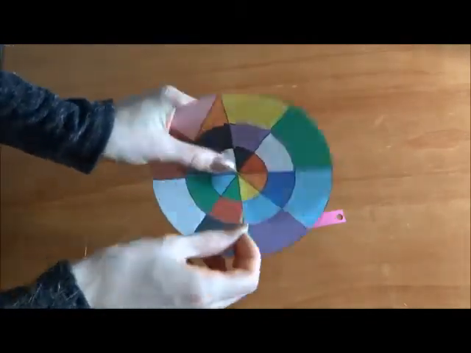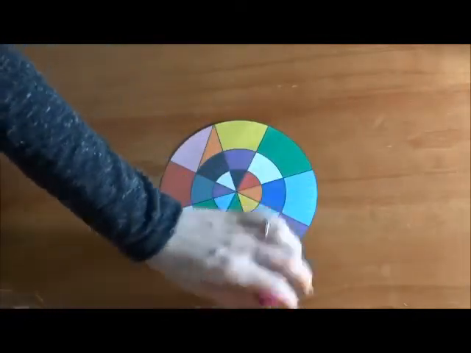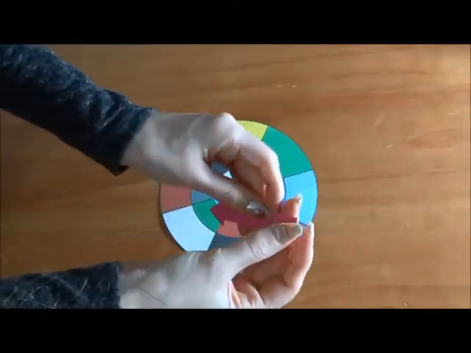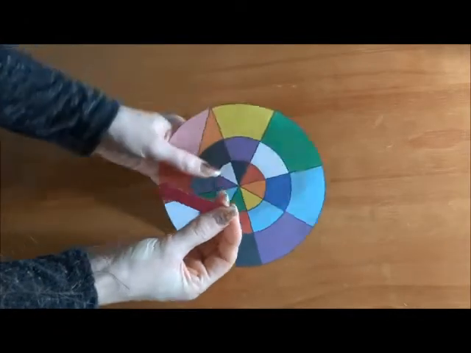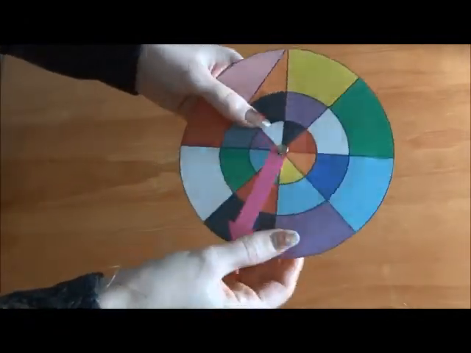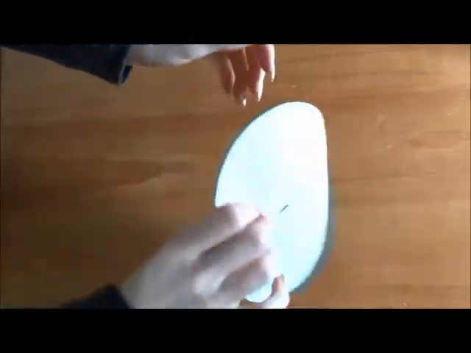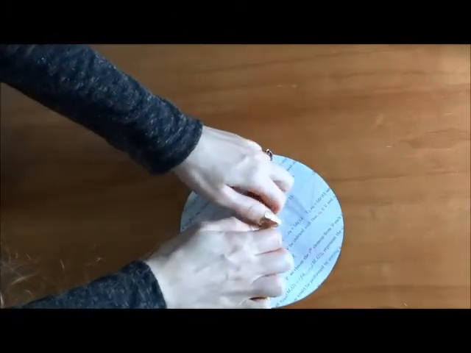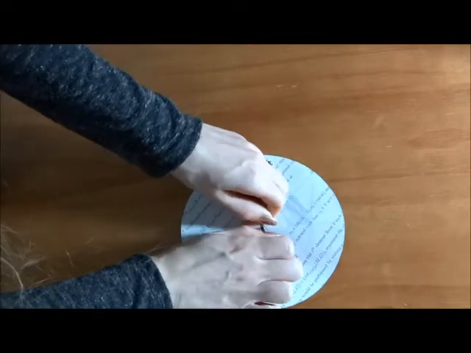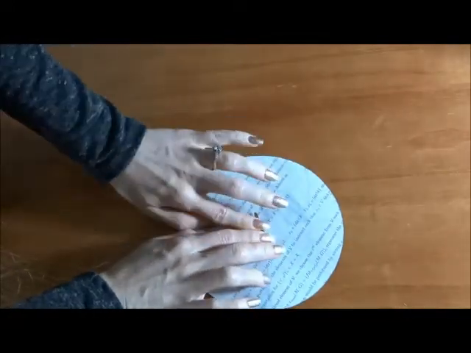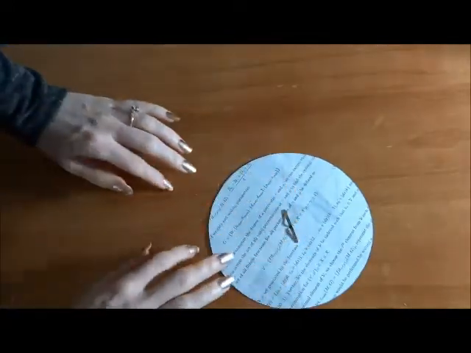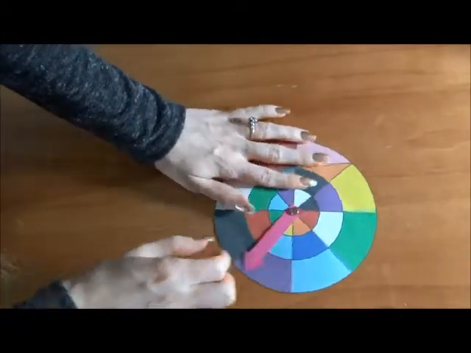And then we're going to take our spinner and slide that through. And we're going to flip this over. And we're going to fasten down the ends of the brad. We don't want it to be too tight because we need our arrow to be able to spin, but we do want it to hold it in place.